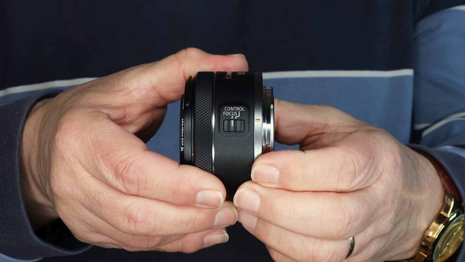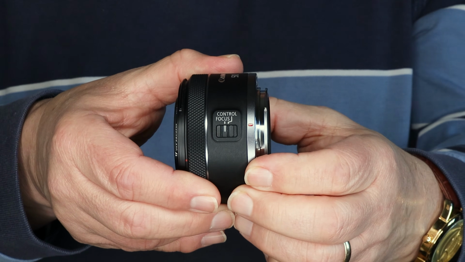Now, when you put it into the focus position, you can use that ring to manually focus the lens, but you're not in manual focus mode.